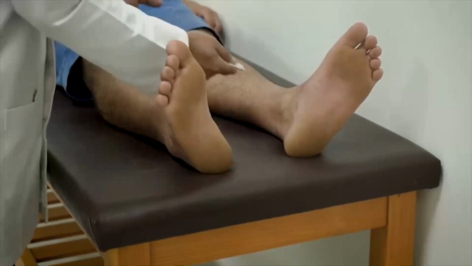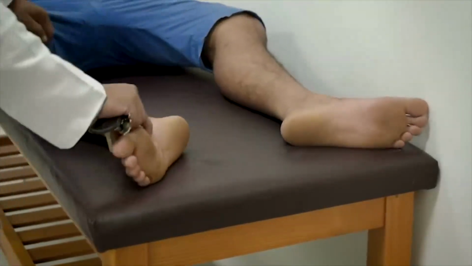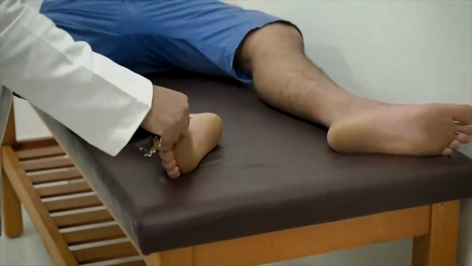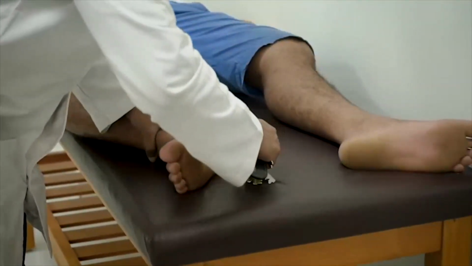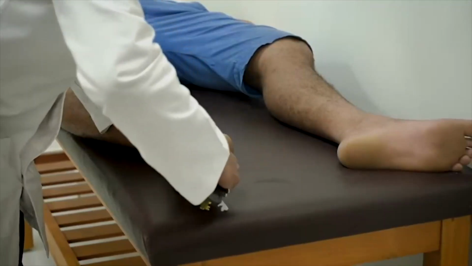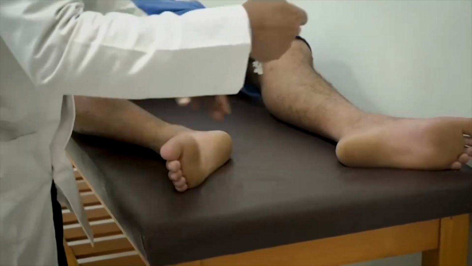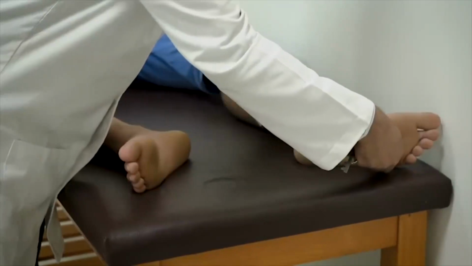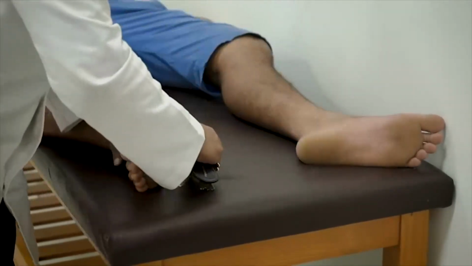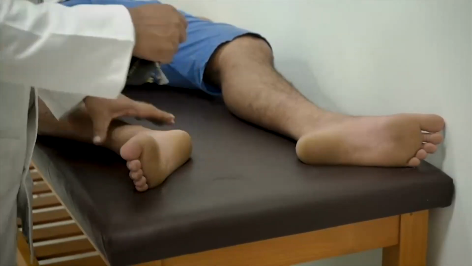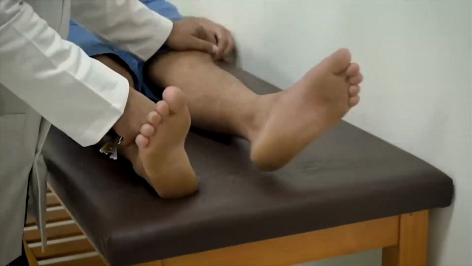One more way to do the Babinski sign is the classical Babinski: flexion at the knee joint, dorsiflexion at the ankle. Then you stroke from the lateral aspect of the sole and bring it till the ball of the big toe. Again, from the lateral aspect of the sole, bring it till the ball of the big toe. This is how we elicit the Babinski. The root value of the Babinski is L5, S1.